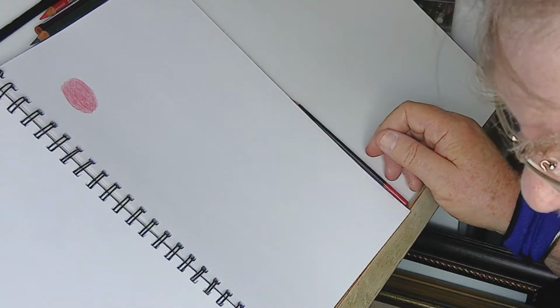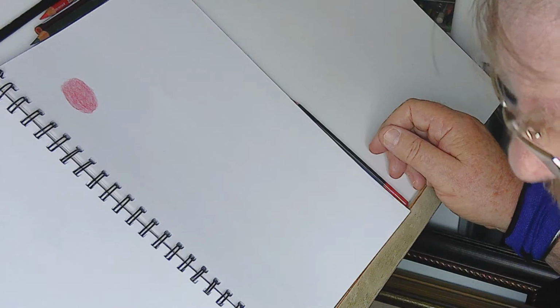for those of you who are curious, that's done with a Color Soft red, number C120. That's a Color Soft by Derwent.